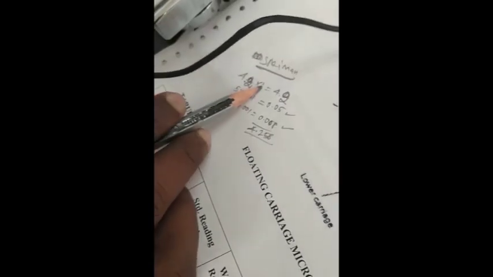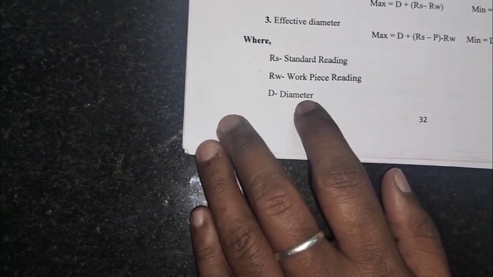Next is the workpiece or specimen on the floating carriage micrometer. The micrometer reading is 4.2 into 1. The dial gauge reading is 5 into 0.01, equal to 0.05 mm. Then the micrometer inside reading is 8 into 0.01, so 0.008. Totally we get the workpiece or specimen value of 4.258, which is the diameter of the given specimen.